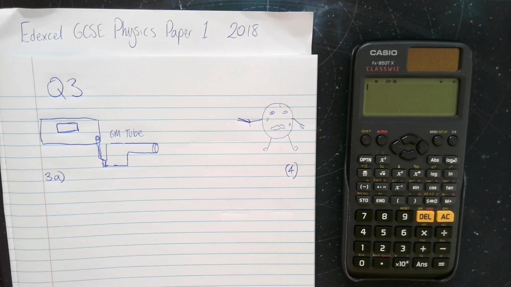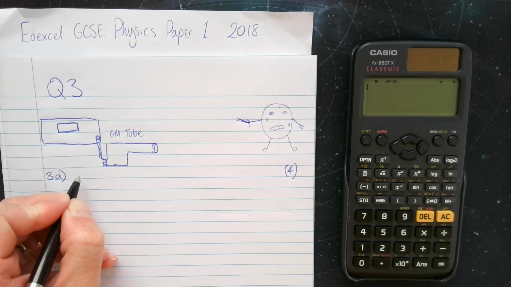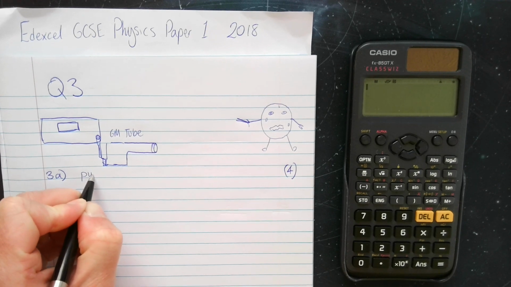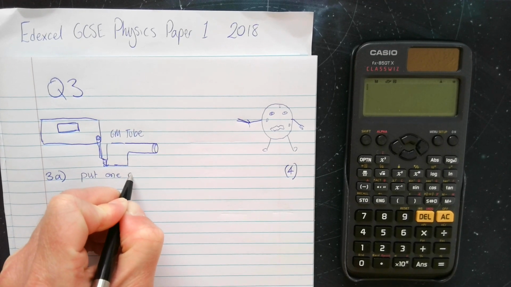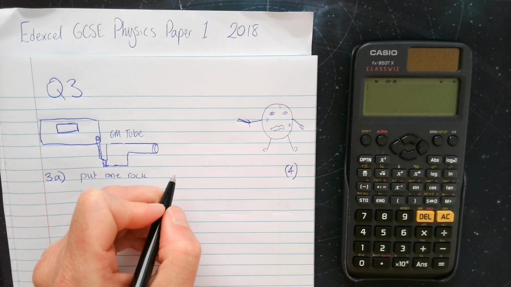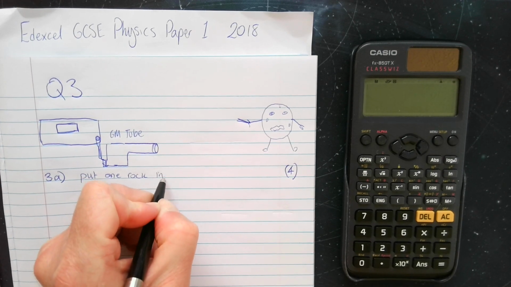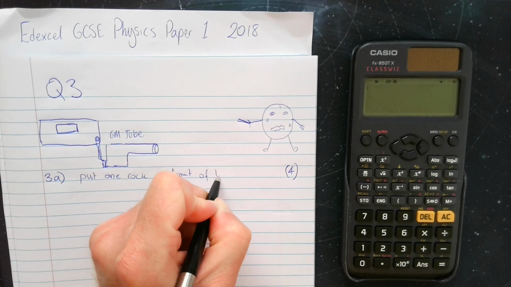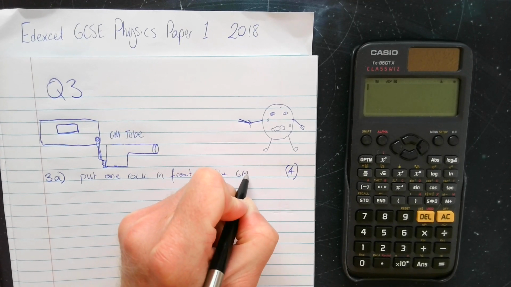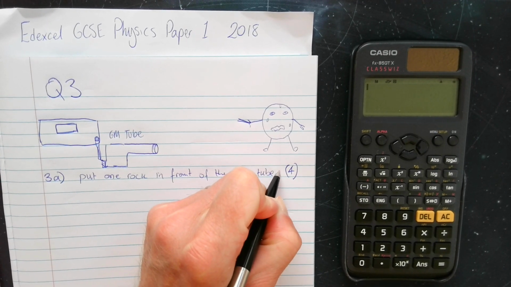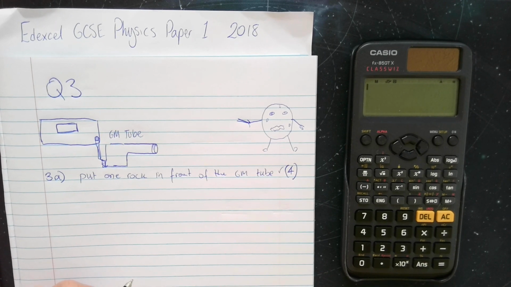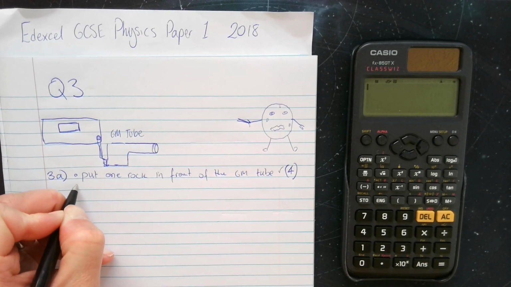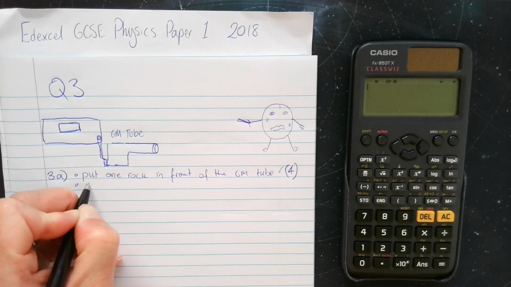So if we're going to test the count rates of 2 different rocks, quite simply to start with, we literally just have to put one rock in front of the GM tube. That's it. That's going to be mark number 1. We're going to put a rock in front of the GM tube. And then we are going to measure the count rate.